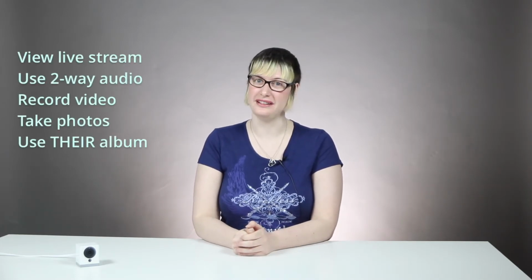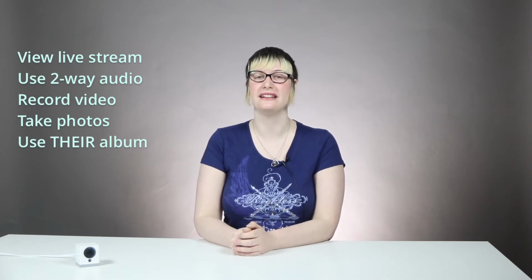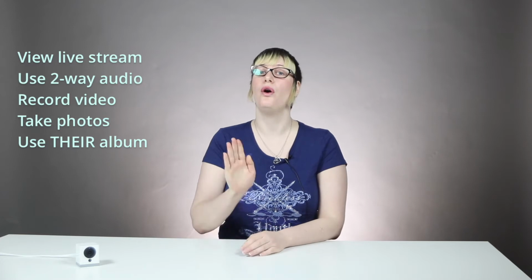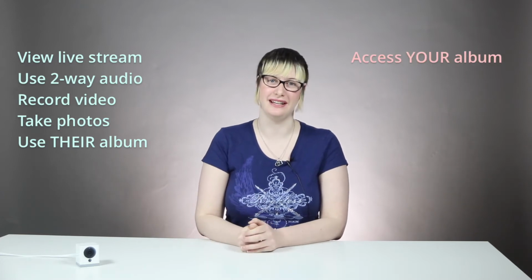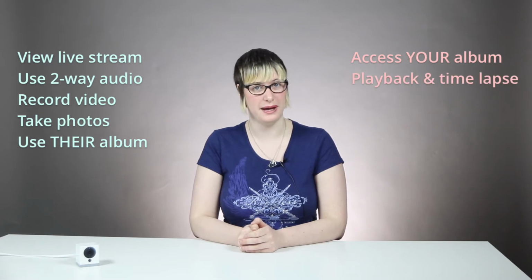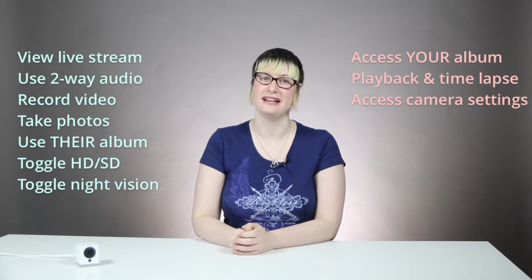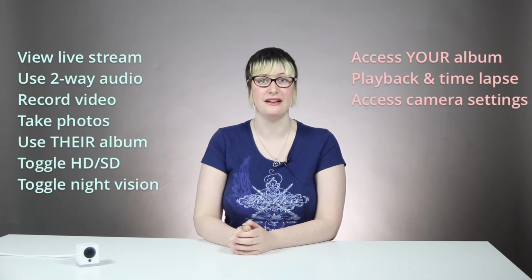If you use the share function, that person can view the live stream, use two-way audio, record video, take photos, and use their own album that will only have their own saved videos and pictures. They do not have access to the playback or time-lapse features and cannot use camera settings other than changing between HD and SD and toggling the night vision.